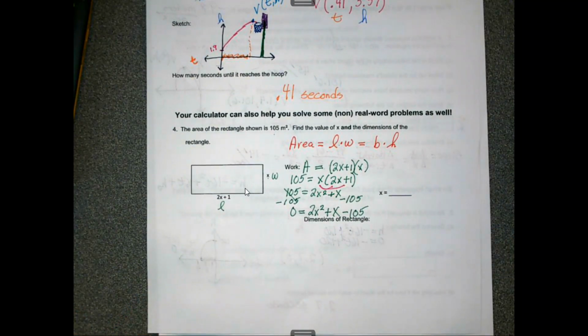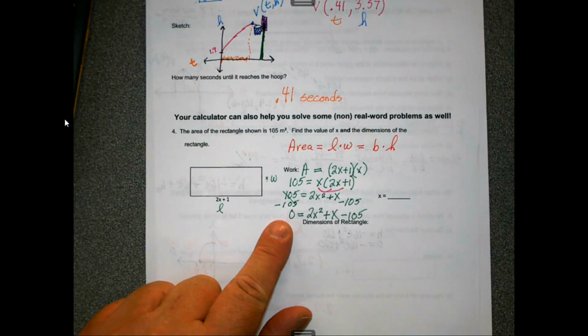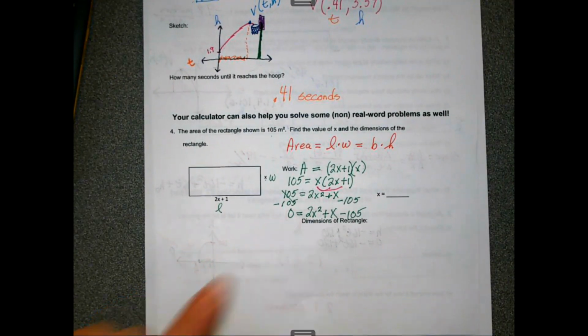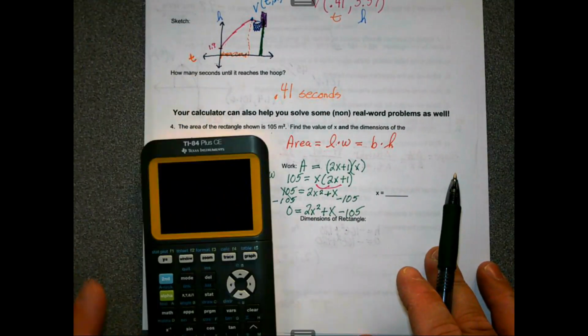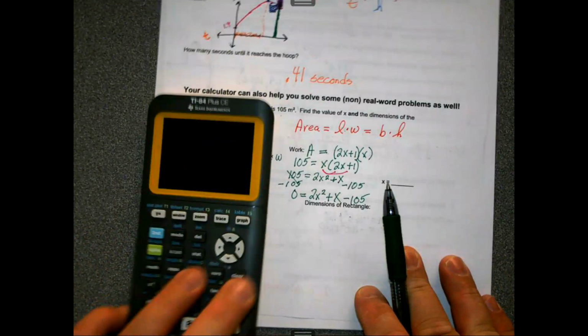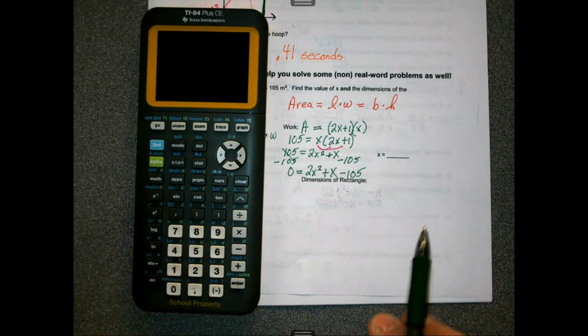Now, there's a couple different ways we could have done this problem. In fact, you could even find what the roots are, the solution, by factoring this, which is what I made my second hour do. They weren't happy about that. But since we're doing quadratic modeling, we could put this parabola in our calculator, right? And find out what x is.